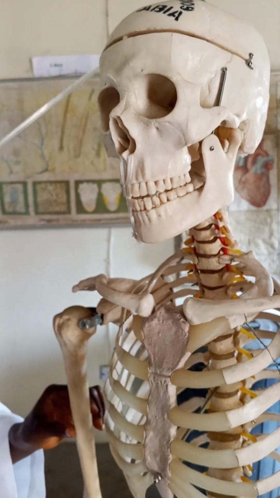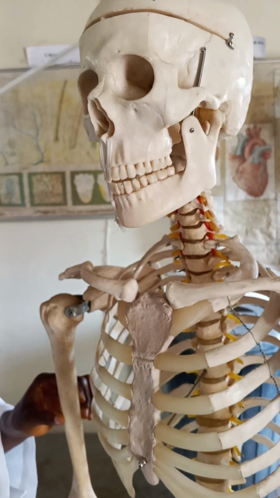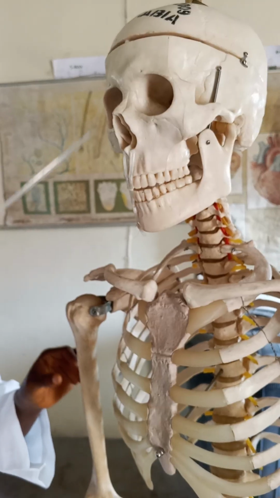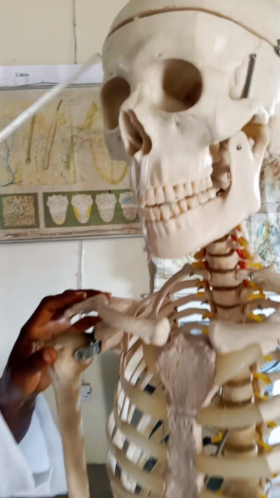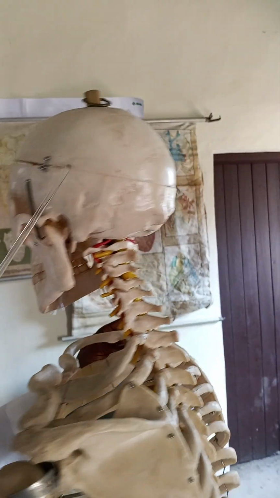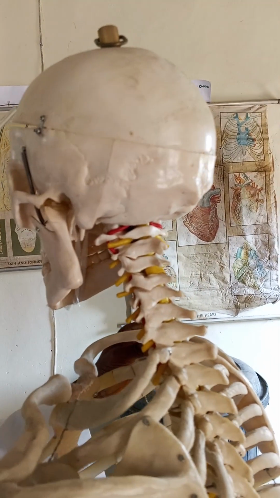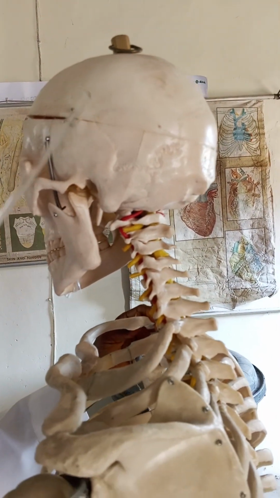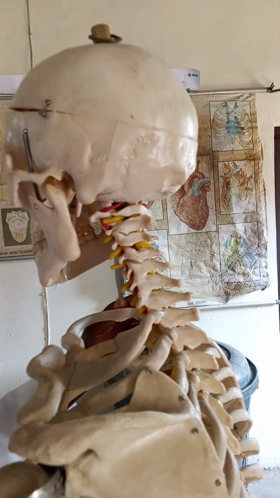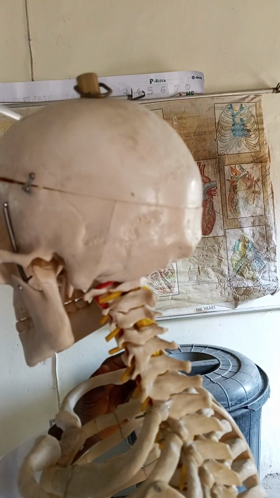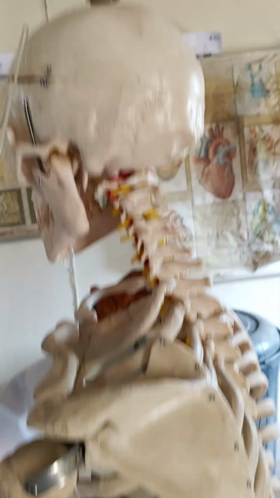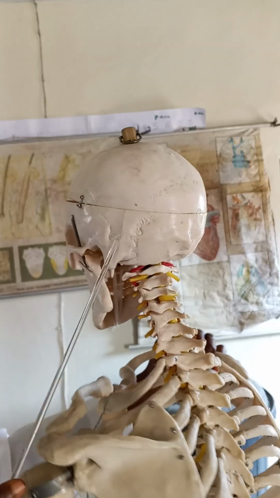Now, looking at this skull bone, at the cranium, you see that there are different bones that form the cranium. The cranium is formed by four bones. We have the frontal, the temporal, the occipital and the parietal bone. These bones join together at a point called sutures.